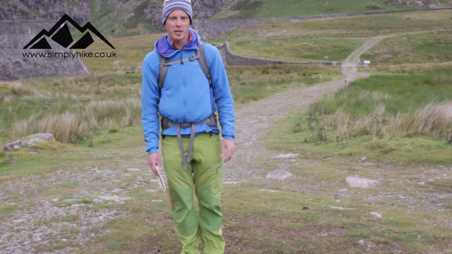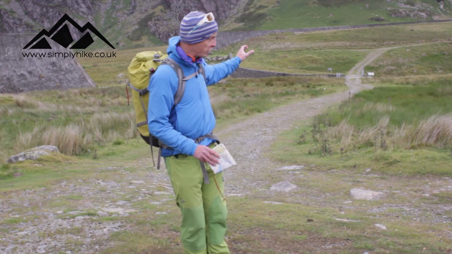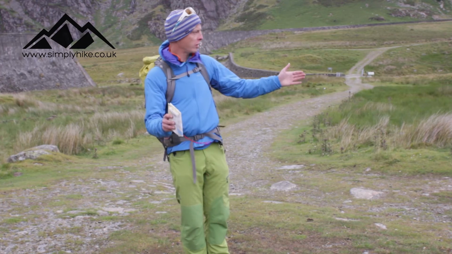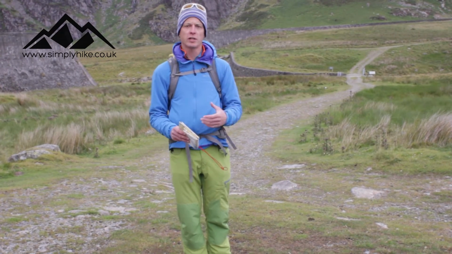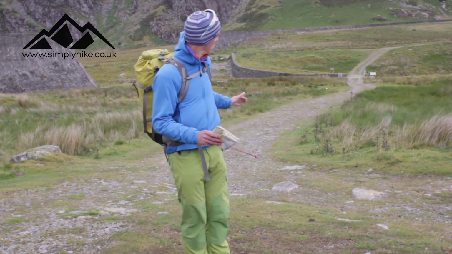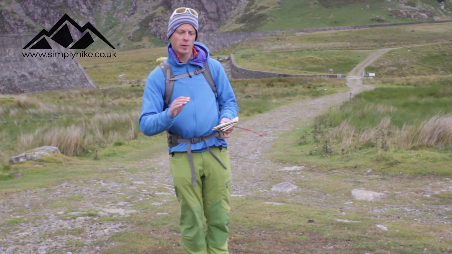65. So for me, that's 65 double paces that I've walked from the stream to the junction here. So I now know that 100 meters on the ground is 65 double paces for me on flat terrain. What I then need to do is work out how that varies when I'm going uphill.